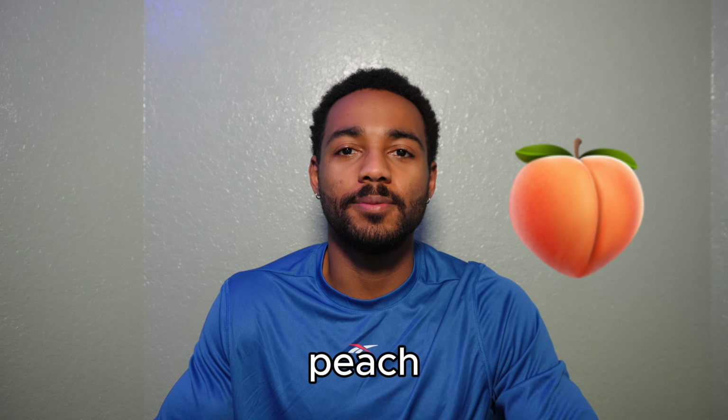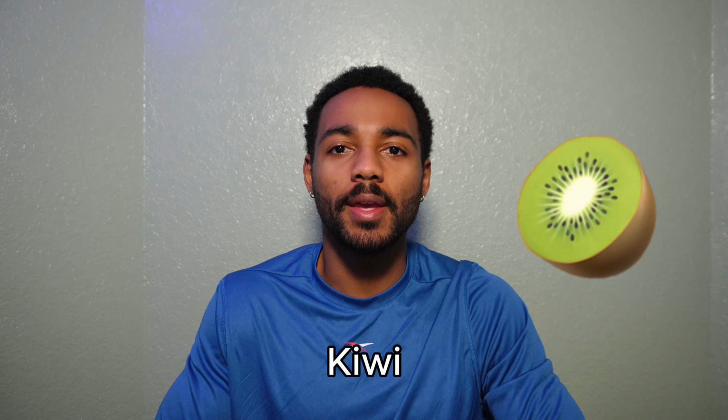What is the name of this fruit? Strawberry. What is the name of this fruit? Cherries. What is the name of this fruit? Blueberries. What is the name of this fruit? Kiwi.